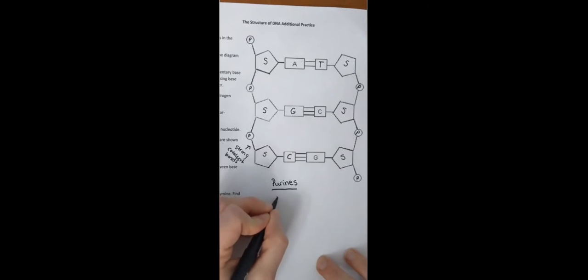You can't see it in this diagram, but both of these are double ring structures. In my attempt to draw, it's going to look kind of like this, except they're a little more the same size. So this is your adenine and guanine, and they are larger.